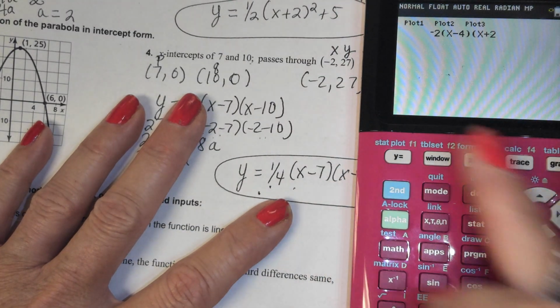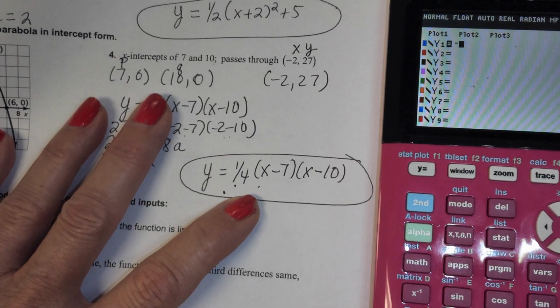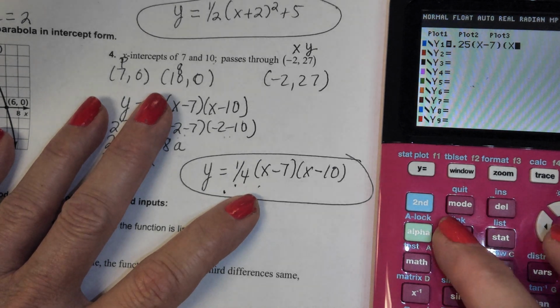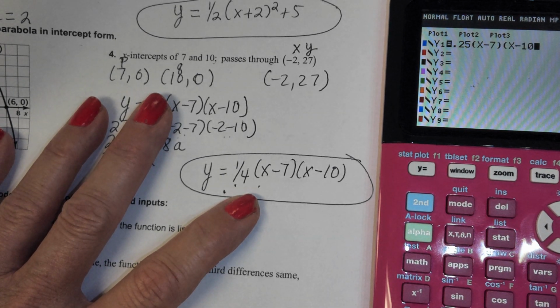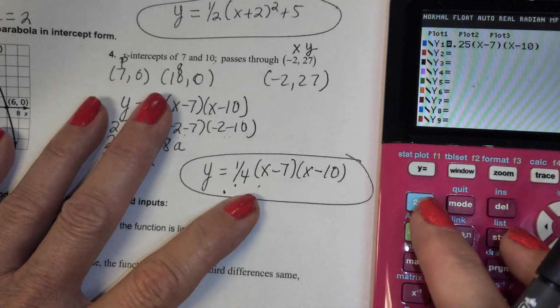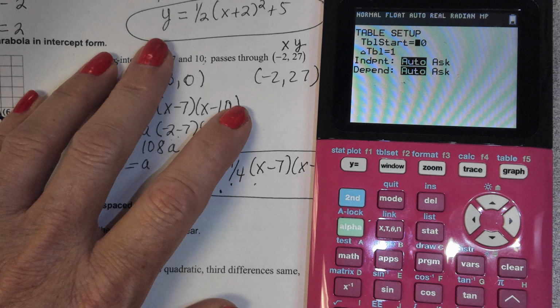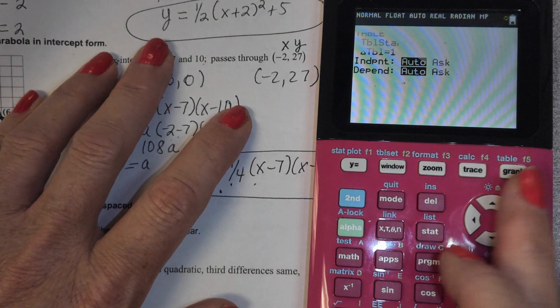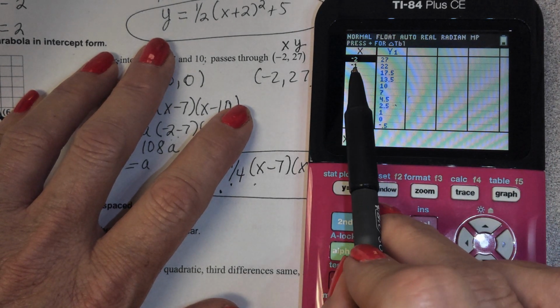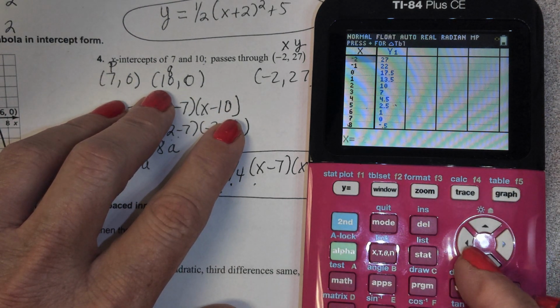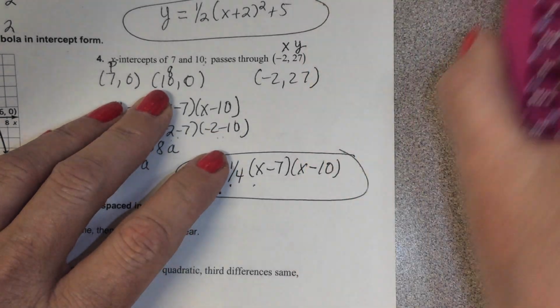Kind of cool side note, don't try to do this with me, I'm just going to do it really quick. If I put in this, what I should see when I check my table is that point that it's supposed to pass through, right? So when I go to my table, I should see this point of -2, 27. And look, right there it is, -2, 27. See how I can see the point 7, 0? I can see the point 1, 0. So therefore I know that this is correct.